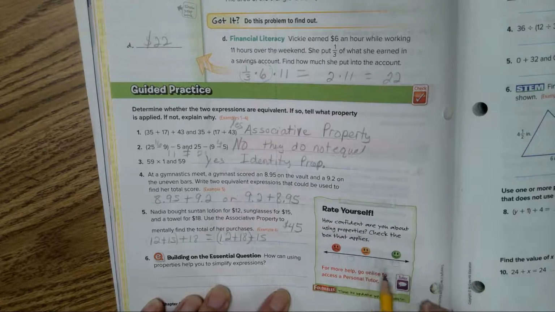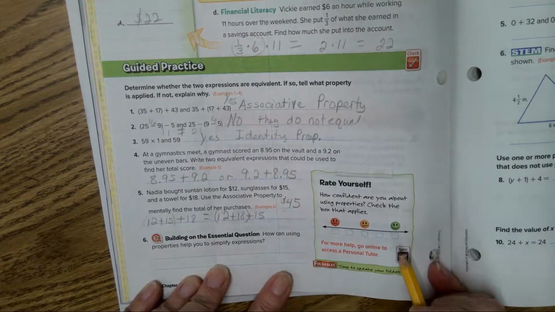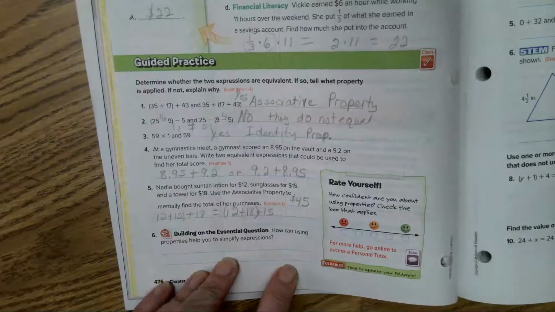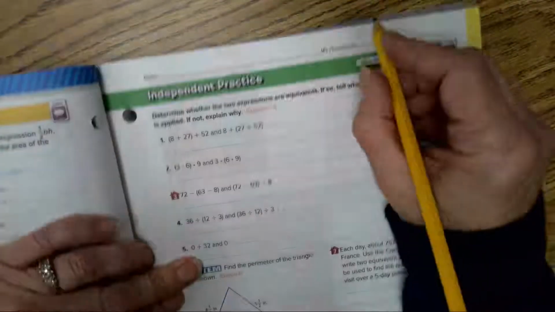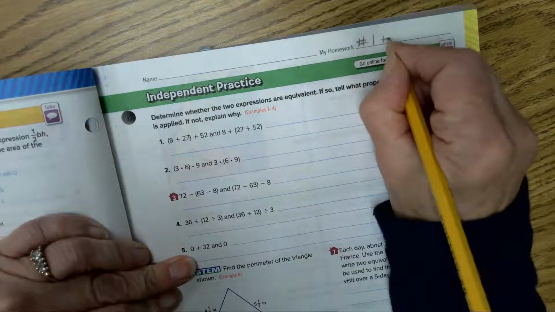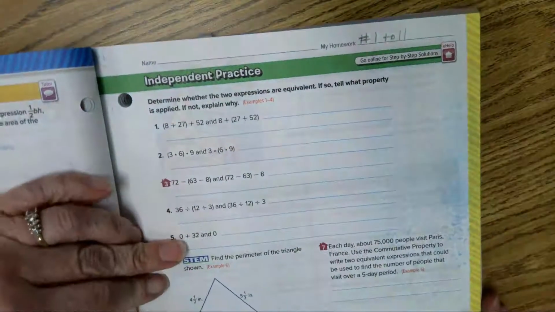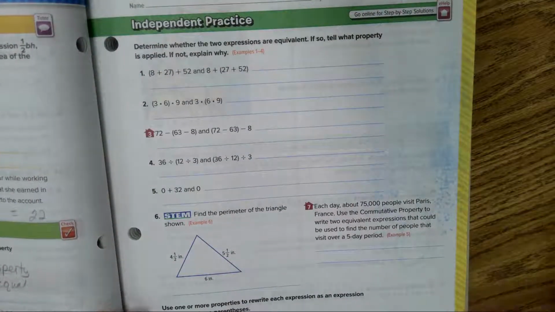Okay, hopefully you're going to rate yourself with a strong, happy face on how you're doing with this. Now, your homework assignment will be page 477, and I would like for you to do 1 to 11. So your homework, numbers 1 to 11. I will have the answers for you on how to do these problems for you to check tomorrow. Have a good day.